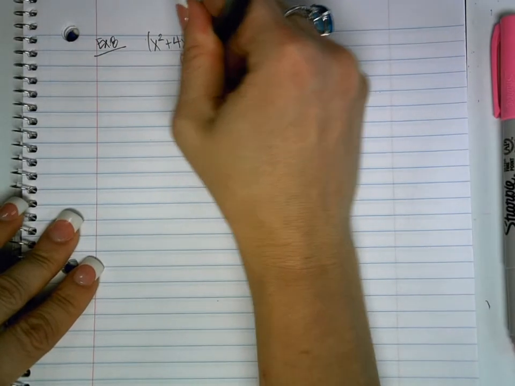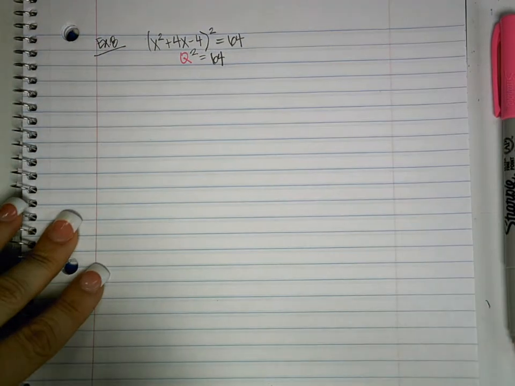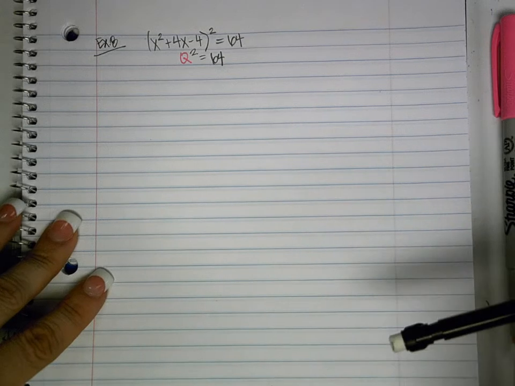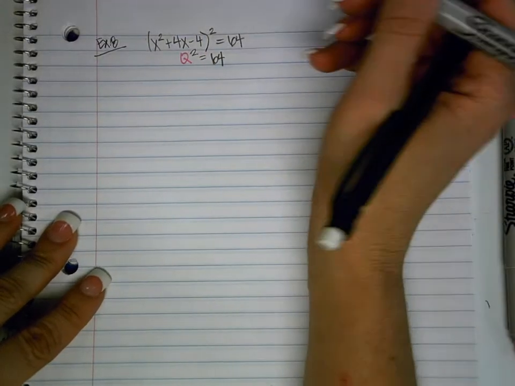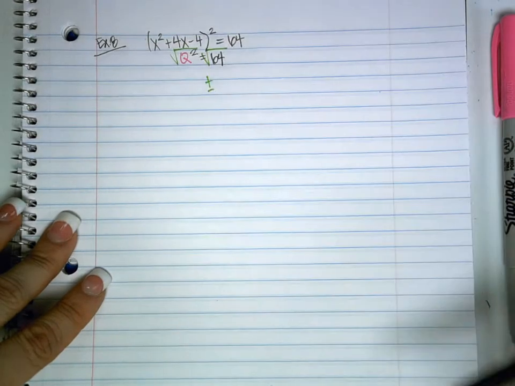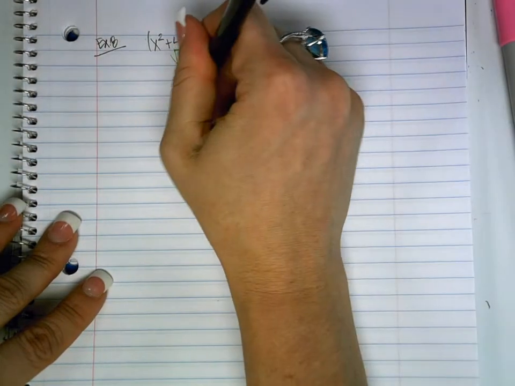Now, it's not absolutely mandatory that you use quantities here, but I personally think it's a little bit easier to see. So make this a quantity problem. It makes it a little bit easier to deal with. It's not quite as overwhelming. Then to get rid of the square, we're going to root both sides. Make sure you put in your plus or minus. We're going to end up with q equals plus or minus 8.